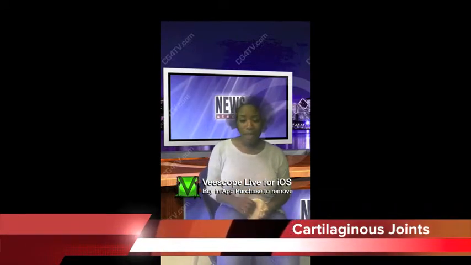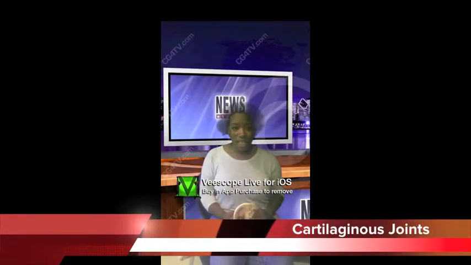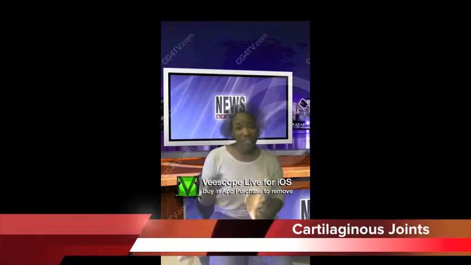Cartilaginous joints are bone ends which are connected by cartilage. An example would be the pubic symphysis of the pelvis, and this type of joint is amphiarthrotic, which means that it is slightly movable. Another example is the intervertebral joints of the spinal column. Immovable or synarthrotic cartilaginous joints include the hyaline cartilage epiphyseal plates of growing long bones and the joints between the first ribs and the sternum.